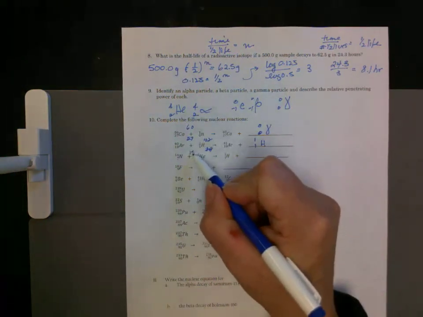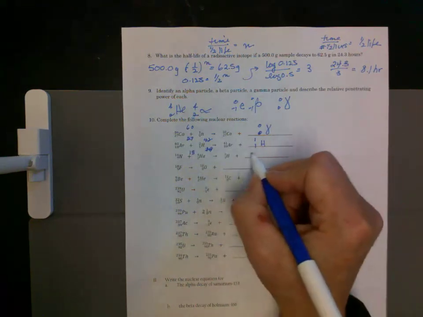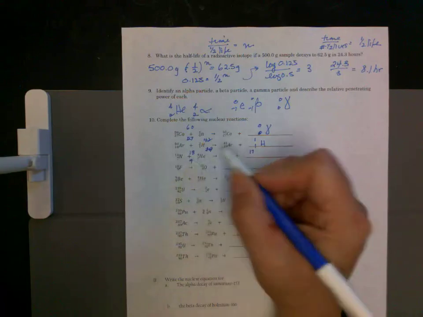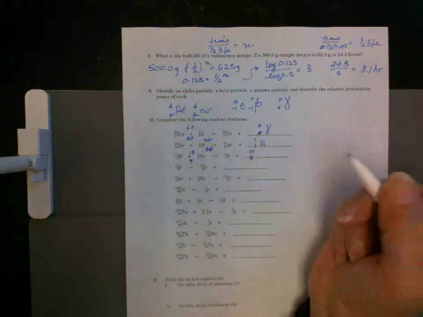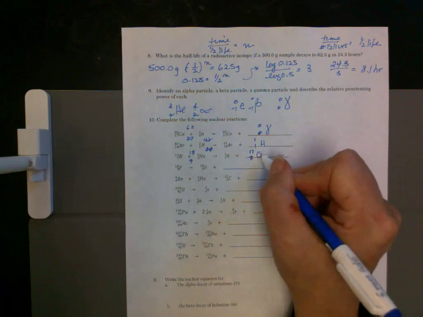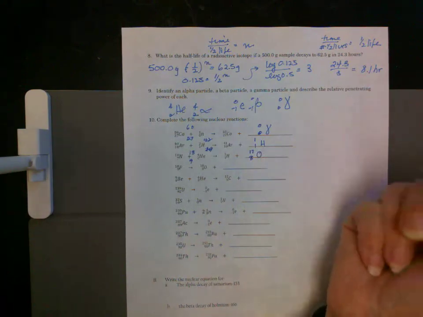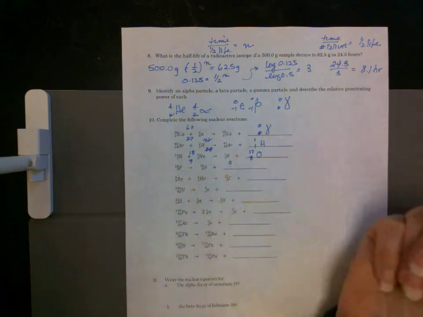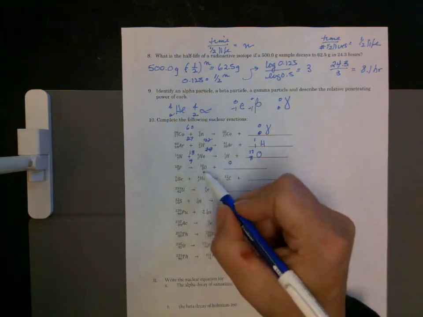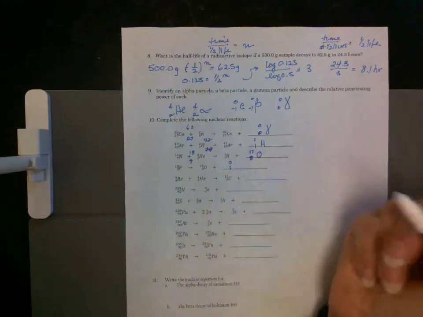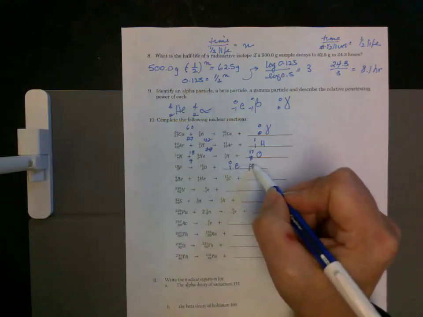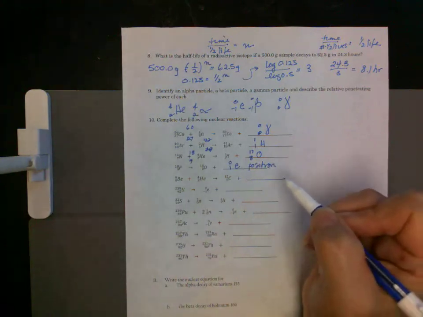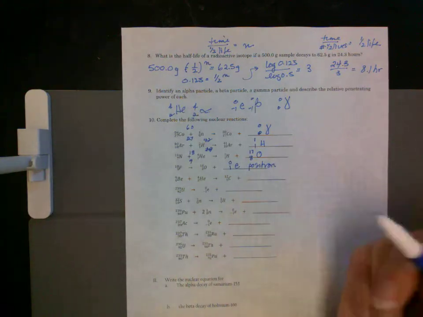Over here we have 18 at the top, which means this has to be 17, because 17 plus 1. I have 9 at the bottom. Over here it has to be 8. You look at your periodic table, oxygen is 8. 18 at the top, 18 at the top, so it has to be a 0. 9 at the bottom, 8 at the bottom, it has to be 1. This is actually a positron. I am not going to ask you about positrons, but it is here, so we're just continuing.